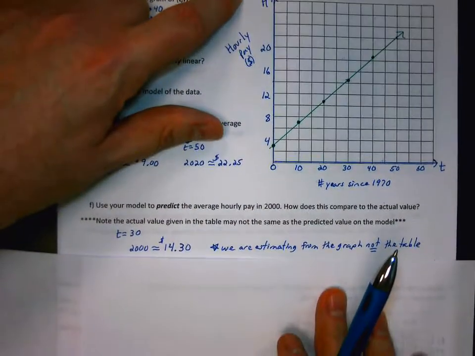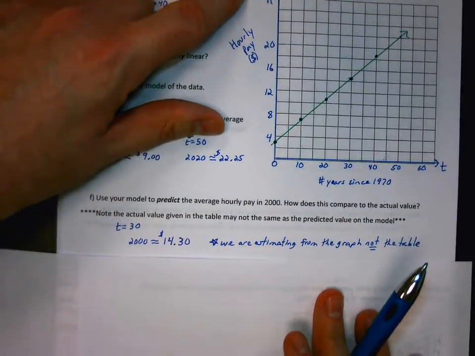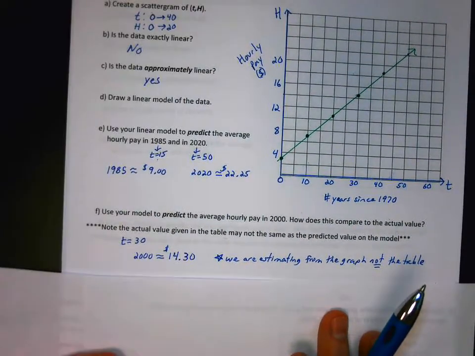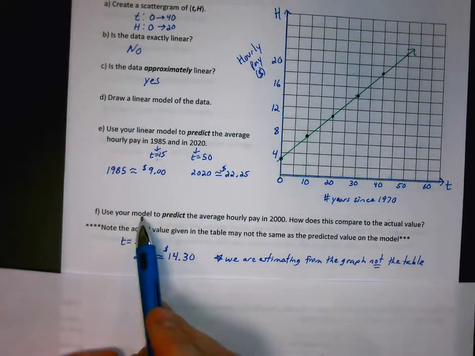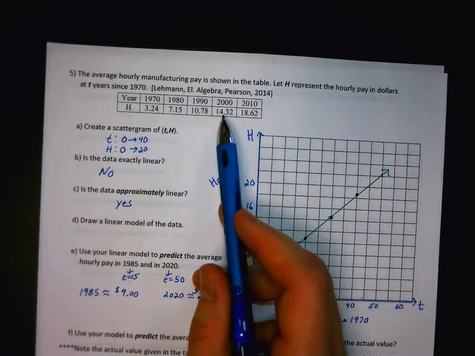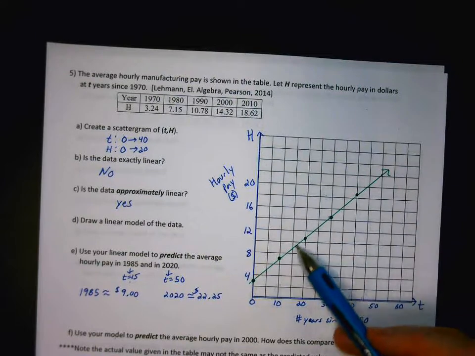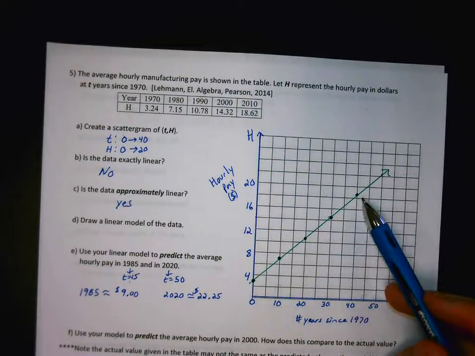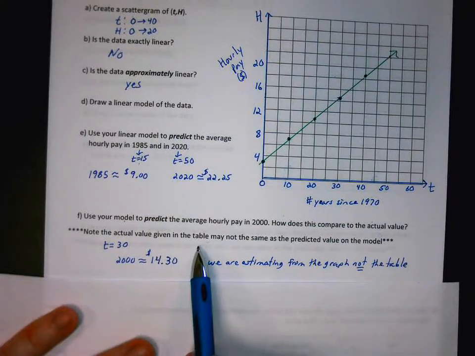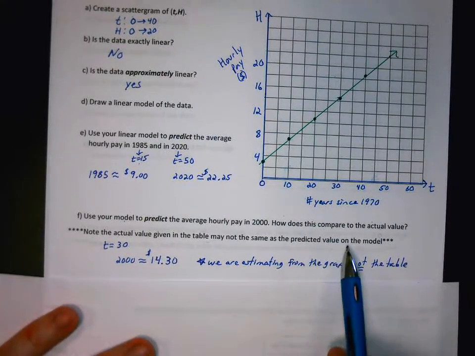So we can see that those are very close to each other. The reason I'm asking this question is I want you to understand that when it says use your model, we do not care what happened in the table. We don't care what the actual values were. We're using the line, our model, to make a prediction. Note that the actual value given in the table may not be the same as the predicted value on the model. That's very important to understand.